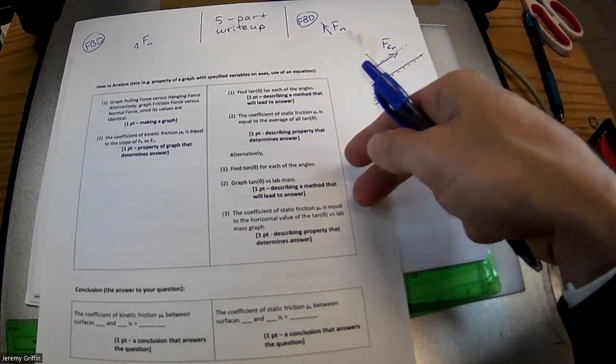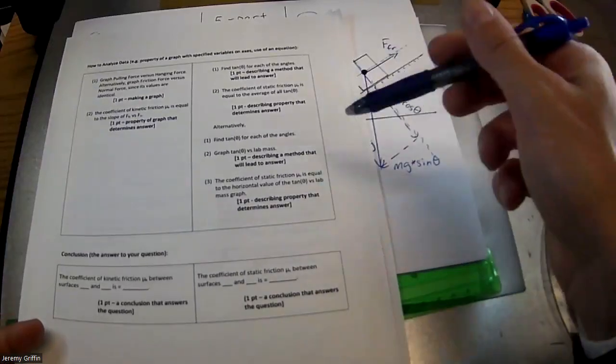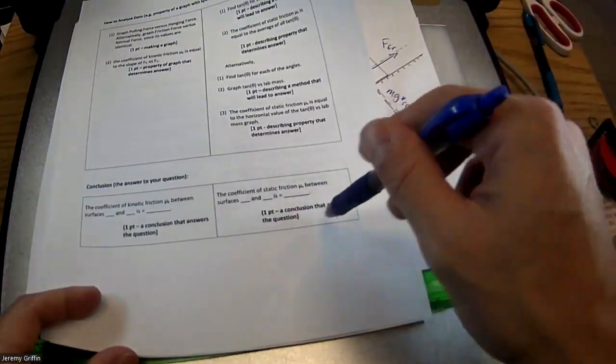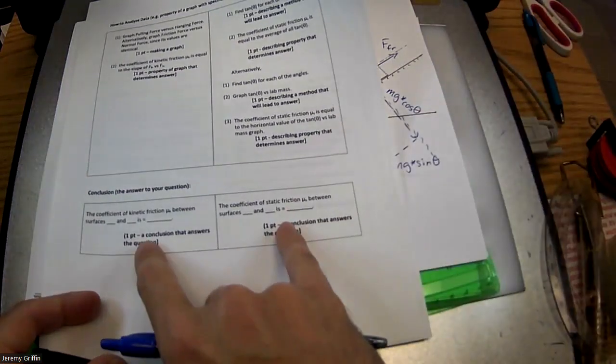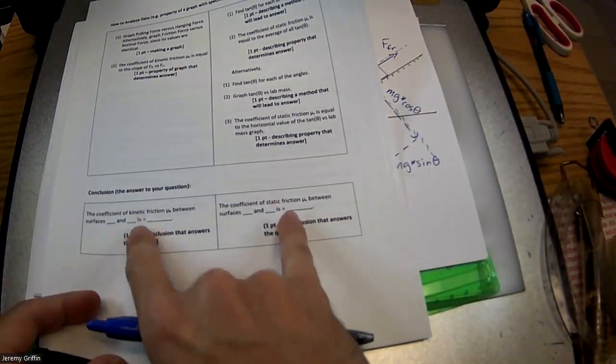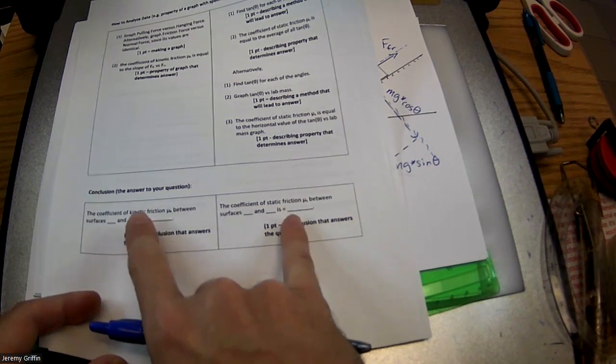You could have put it on a graph, tangent of the angle versus lab mass, but it should have just been a flat line, just like I graphed for you guys, which again represents the coefficient of kinetic friction. The coefficient of kinetic friction is some number. If you're using the same surfaces, you should have gotten numbers pretty close to each other, maybe like 0.3, 0.35 or something.